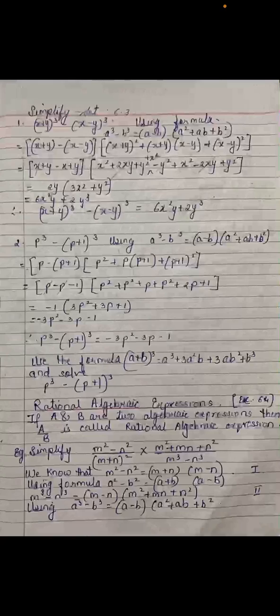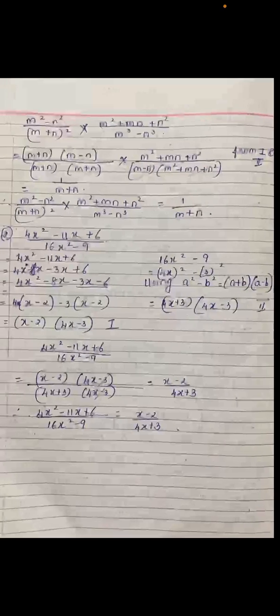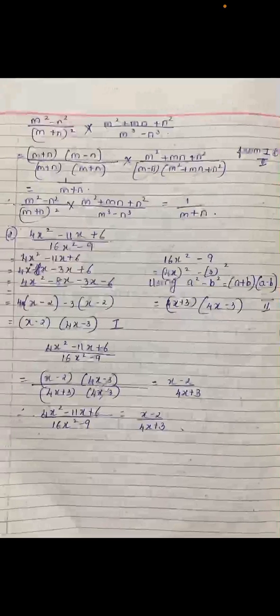So we know that m square minus n square is equal to m plus n into m minus n, using the formula a square minus b square is equal to a plus b into a minus b. Similarly, m cube minus n cube is equal to m minus n into m square plus mn plus n square, using the formula a cube minus b cube is equal to a minus b into a square plus ab plus b square. Now, (m square minus n square) upon (m plus n) square, into (m square plus mn plus n square) upon (m cube minus n cube).